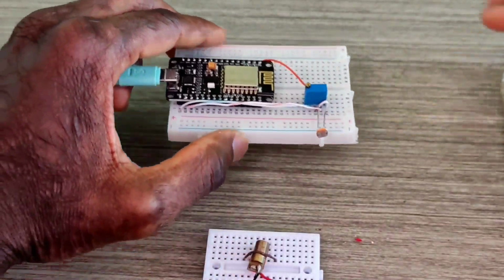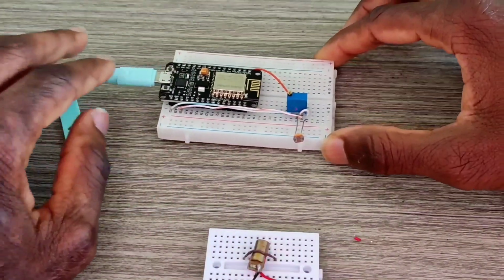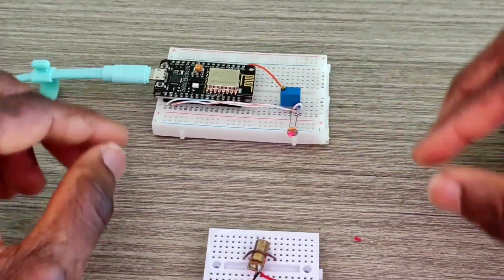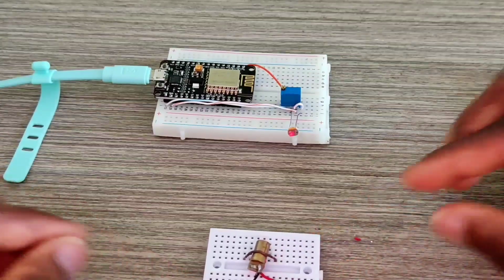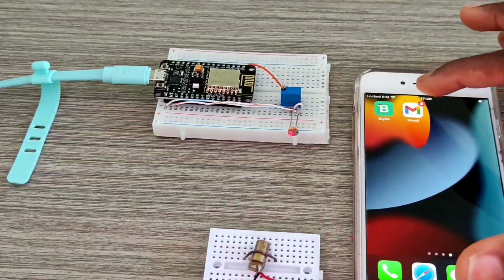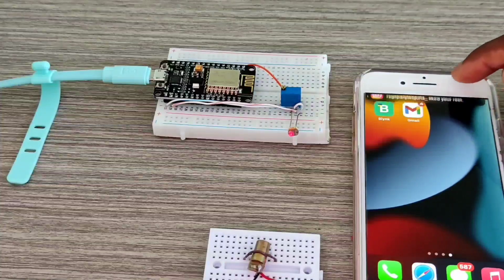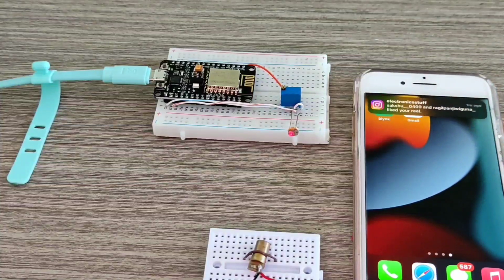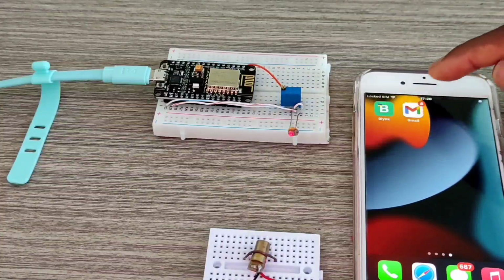Okay, now when something prevents the sensor from receiving the light, we're gonna be receiving a notification on our Gmail, up through Blynk IoT.